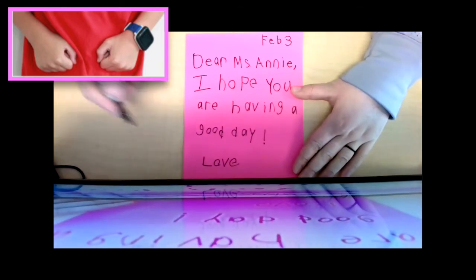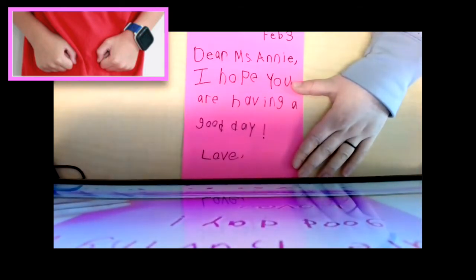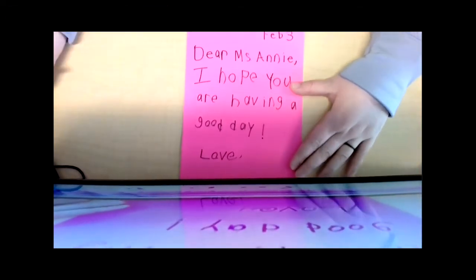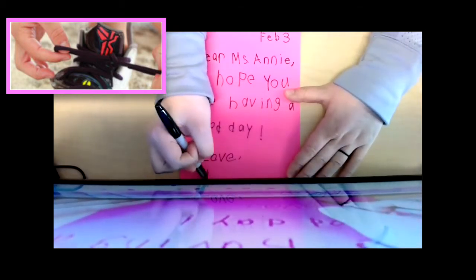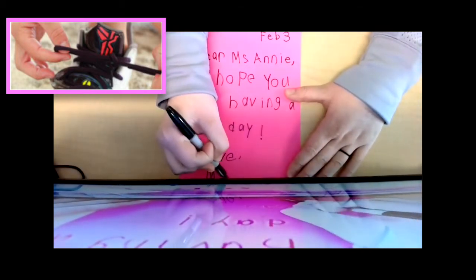All right, there's love. And then the last part is the signature. The signature is my name, so she knows who it's from. So I'm going to write at the bottom, love, Miss Ashley.